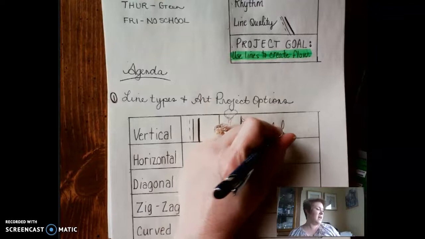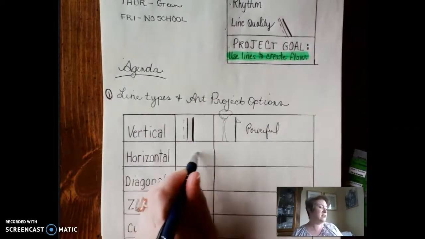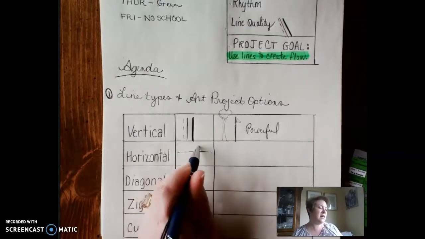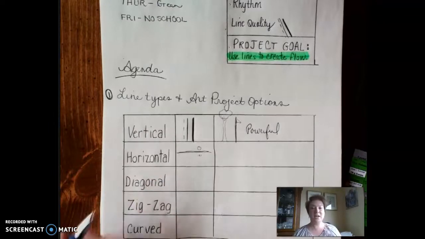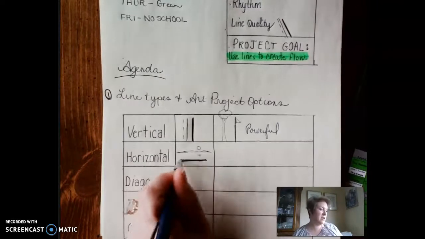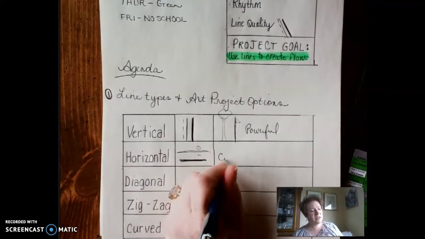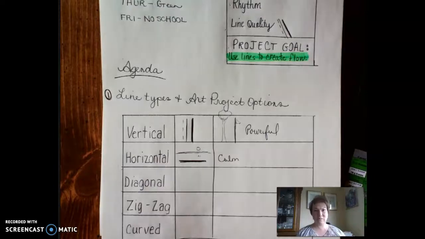All right, next, horizontal. Horizontal, think about the horizon, where the sky meets the ground. You have this horizontal line. It can also be thin. It can be thick. Horizontal lines are traditionally calm and quiet. Think about your body while you're sleeping. Unless you are a bat and you hang from something, you're usually lying down. Your body is in a horizontal line, and hopefully you're calm.